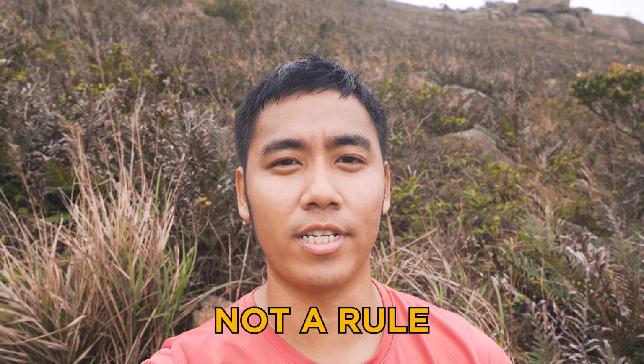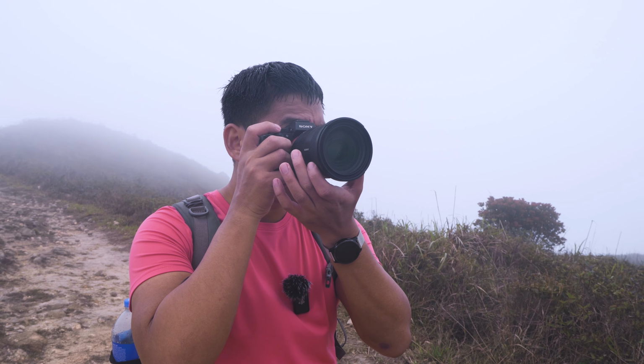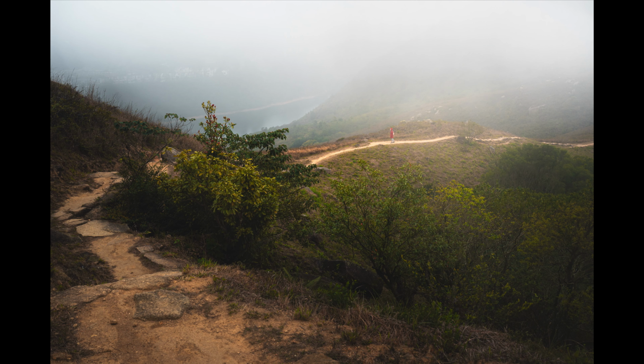There are a couple of things that I dislike about the rule of thirds. The first one is that it's called a rule, and because of that, it might make you feel a bit lazy with taking your compositions, because you have that mindset that you always need to abide by it.